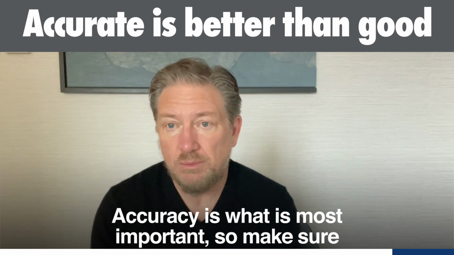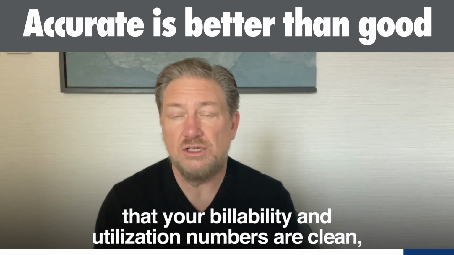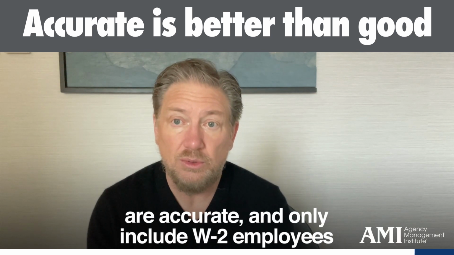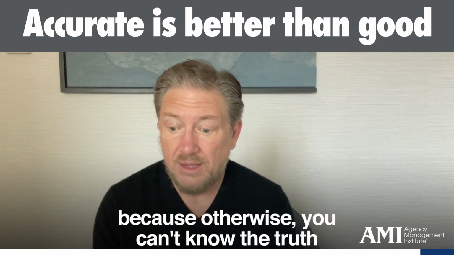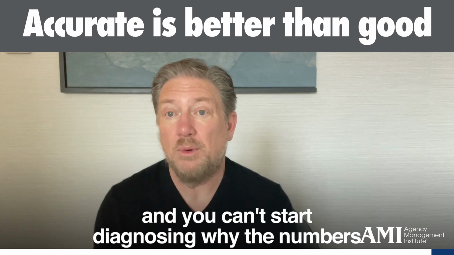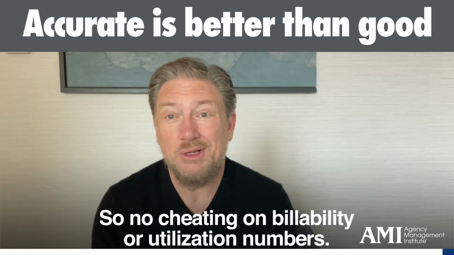Accuracy is what is most important. So make sure that your billability and utilization numbers are clean, are accurate, and only include W-2 employees, because otherwise you can't know the truth and you can't start diagnosing why the numbers aren't what they should be. All right? So no cheating on billability or utilization numbers.